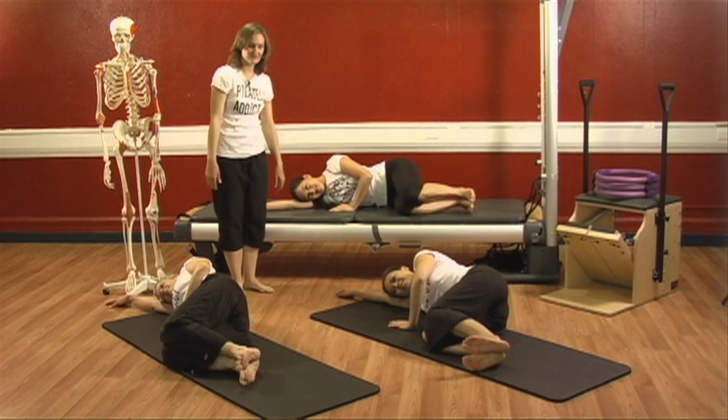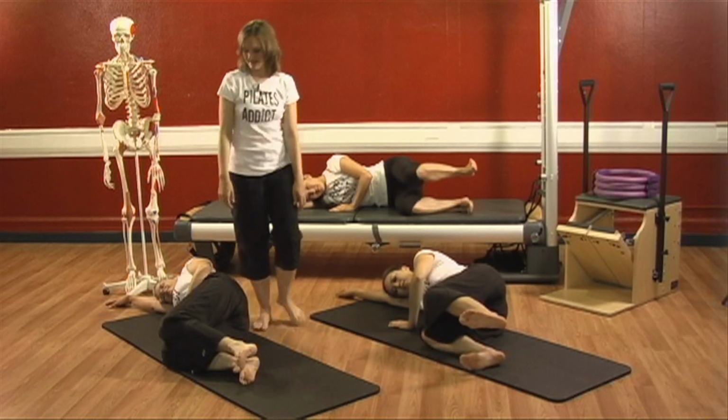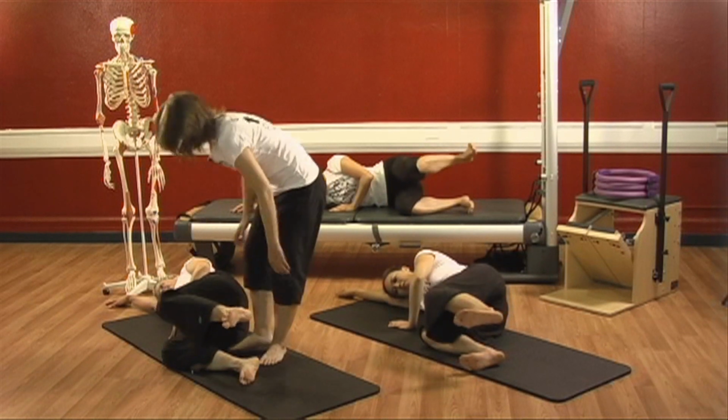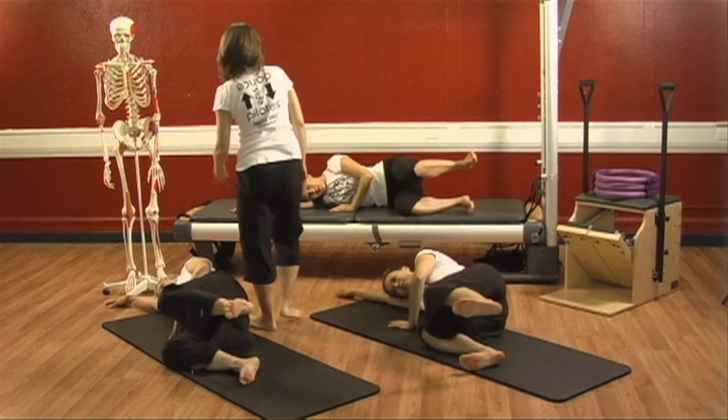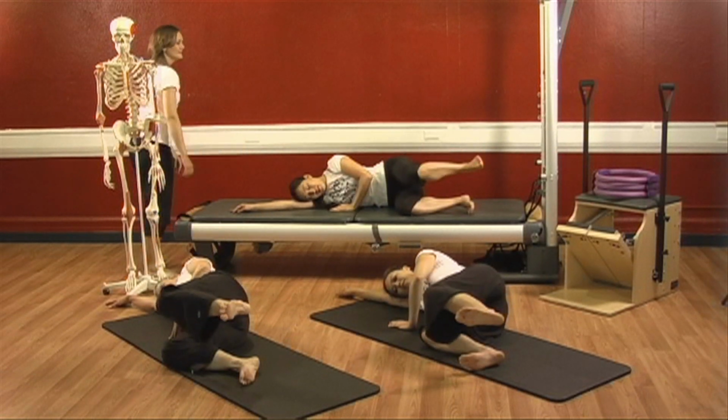Press your bottom leg into the ground so hard that your top leg pops off. Keep your heel in line with your knee and 10 little pulses. A 1 and a 2 and a 3 and a 4, 5, 6, 7, 8, 9, 10.